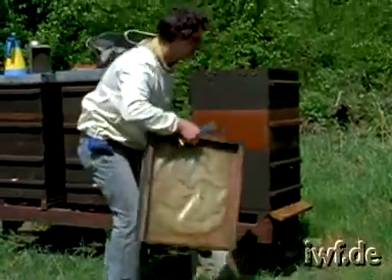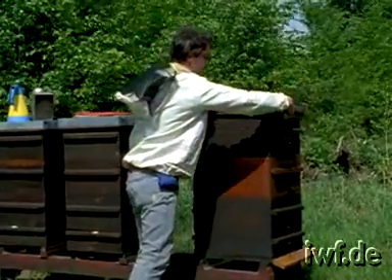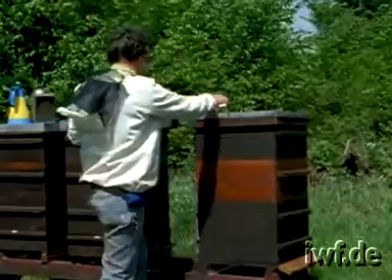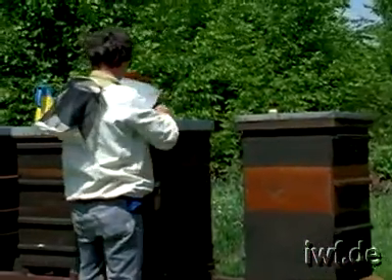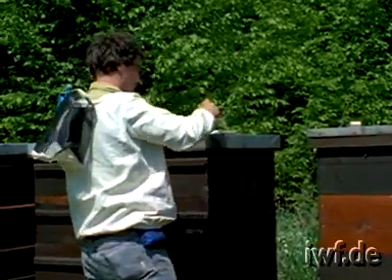After the inspection, all frames are returned in the original order and the hive is closed. All points awarded and other comments are entered on the record card.